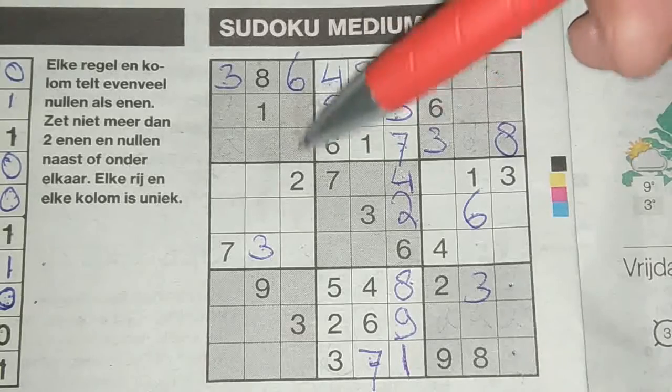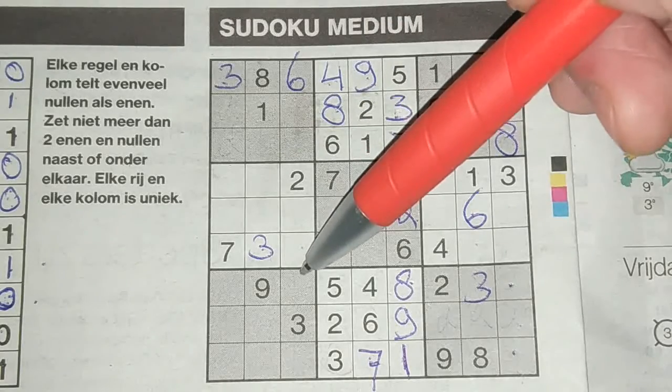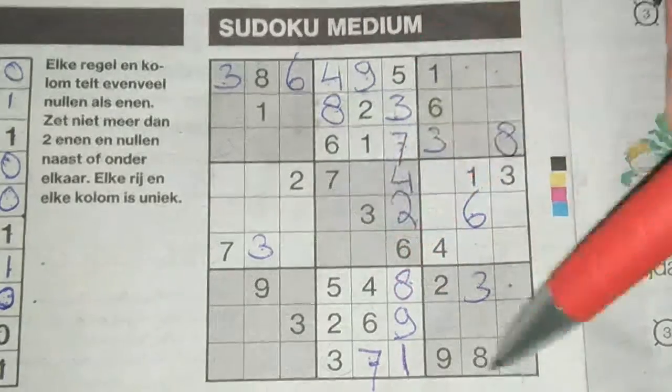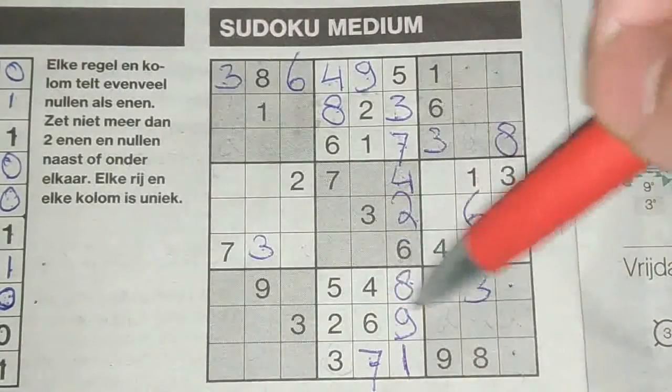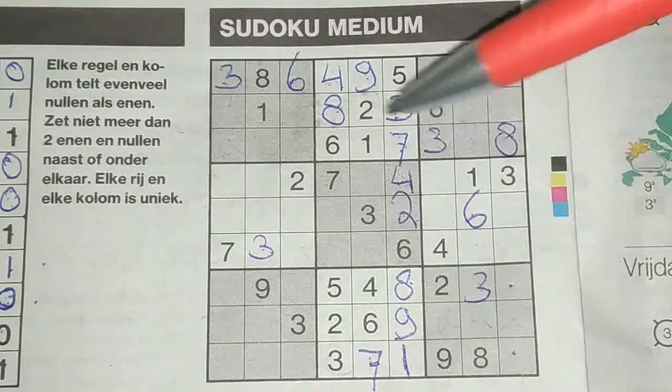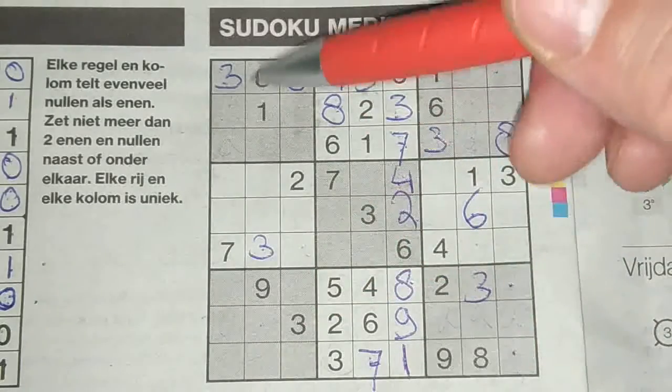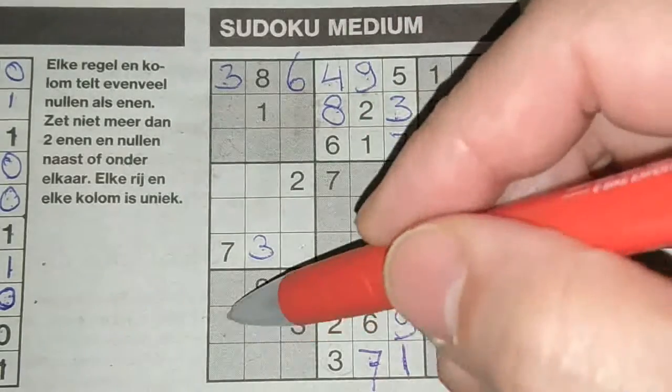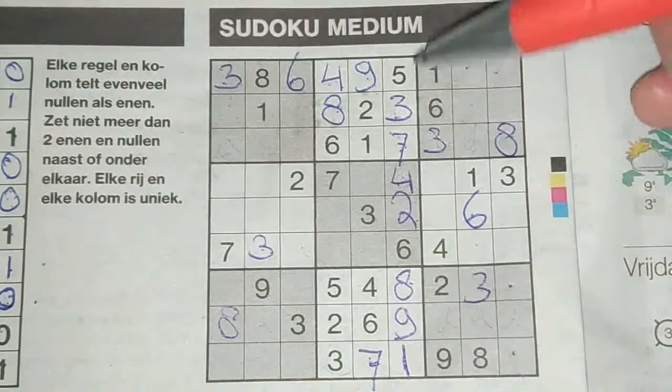8 cannot be here. Yes, 8 in this row, 8 in that row. So in the row between, the only 2 places for an 8 is here or there. But I see here an 8, no 8 there, 8 should be here.